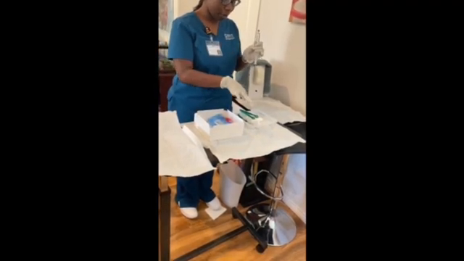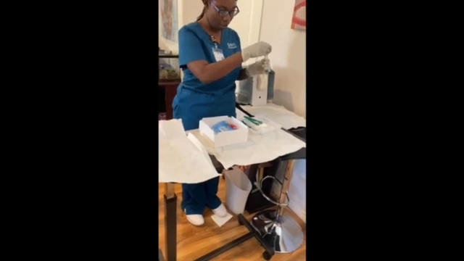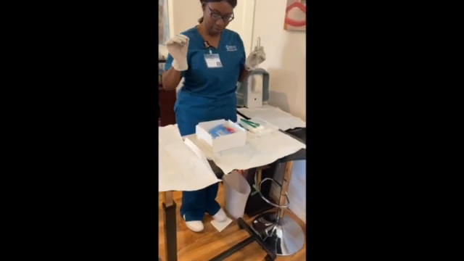During this time, if I were going to do a urine specimen, I will open the specimen container.